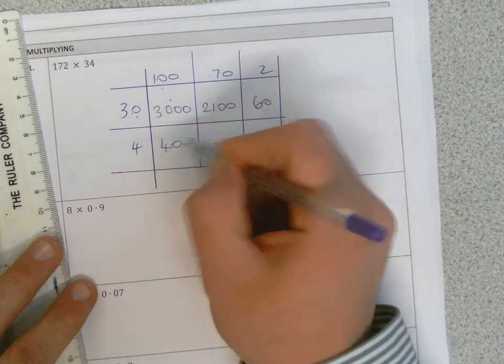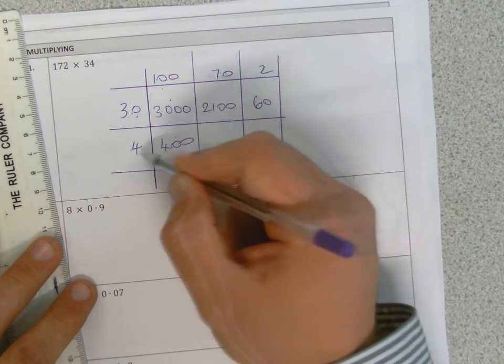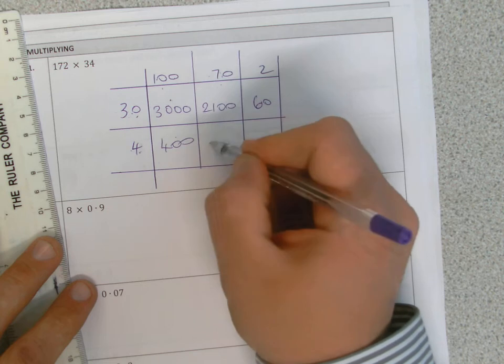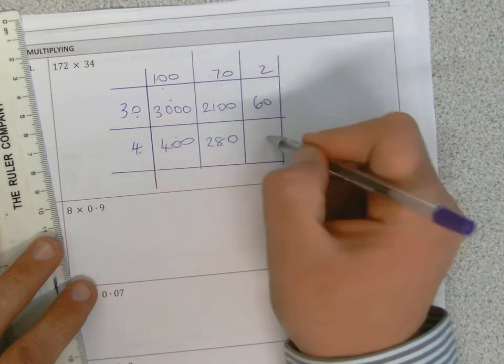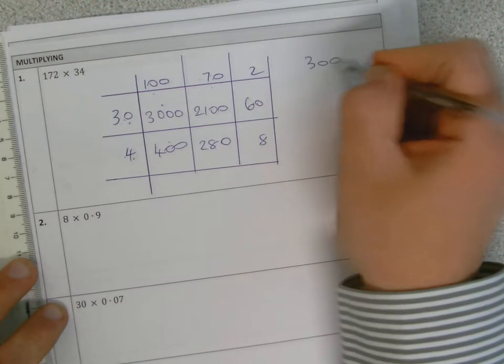Here, you've got 400, because it's 100 on the top, 4 here. Here, you've got 70 and 4. So 4 times 7 is 28. Add the 0. And here at the end, it's 8, isn't it? Because you've got 2 there and 4 there. You need to add them up then.